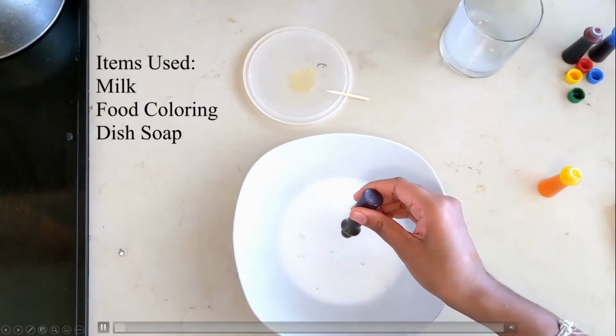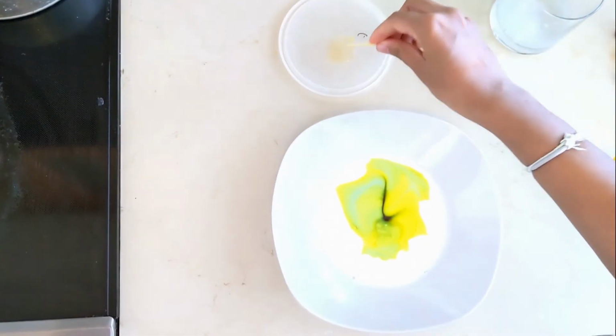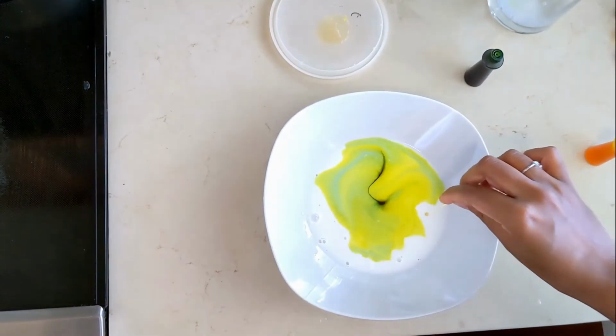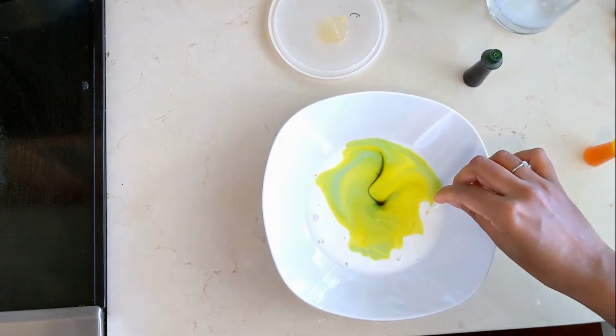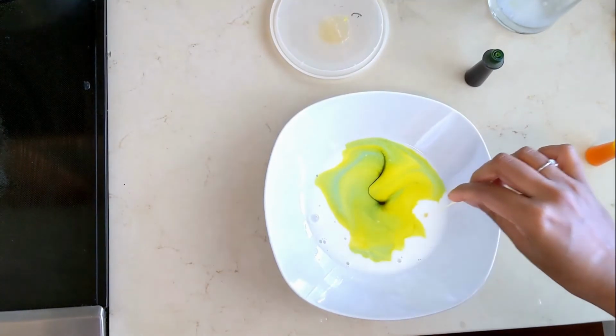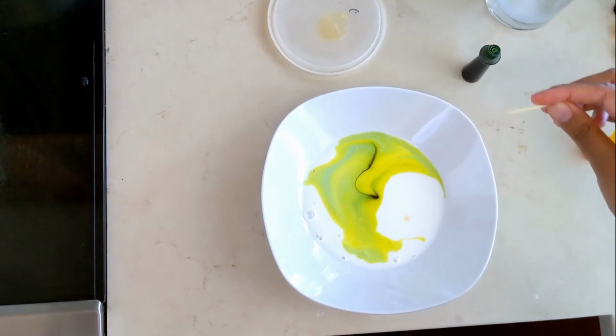So in this video, the milk and the food coloring has the higher surface tension, and when we introduce dish soap, it instantly causes a Marangoni convection, as we can see here. And that's because the surfactants are traveling towards the higher surface tension.